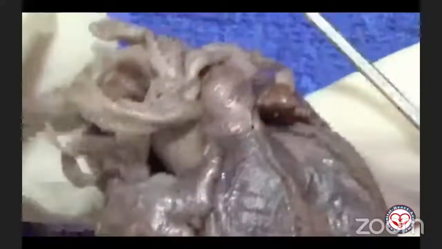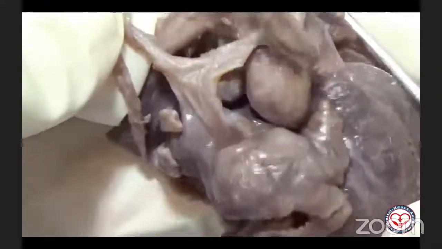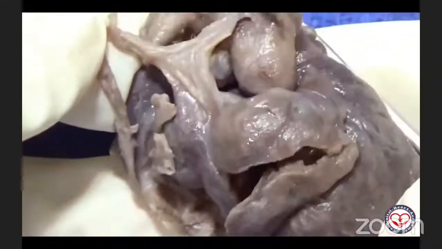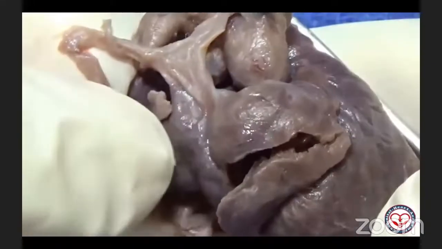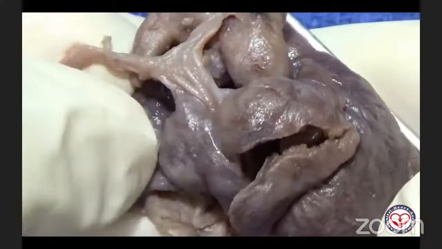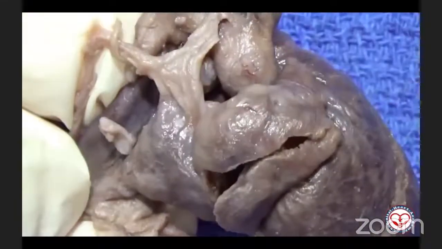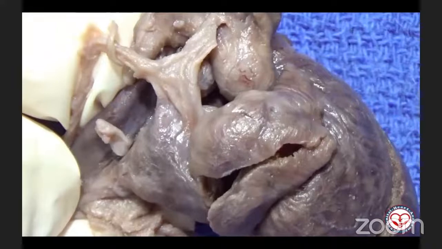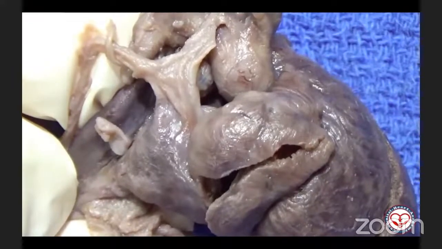So we have a heart with usual atrial arrangement that has the right superior caval vein draining into the left atrium with walls separating it from both the right and left atrial cavities, and it drains into the mouth of the coronary sinus within the left atrium.